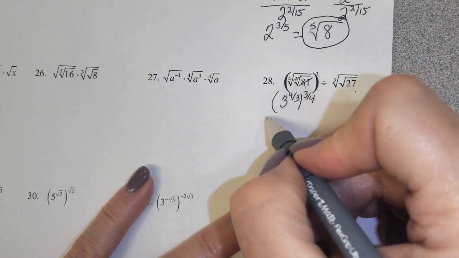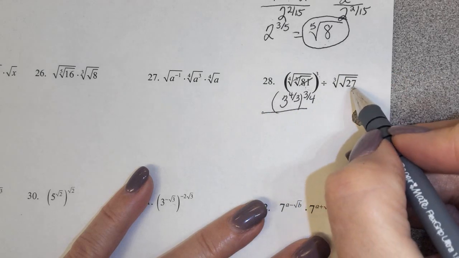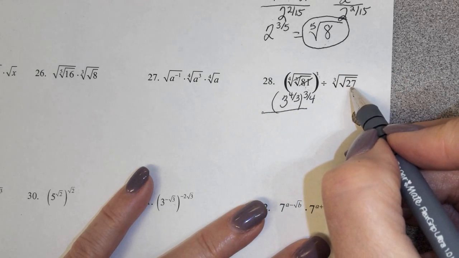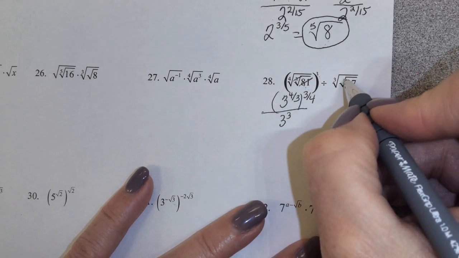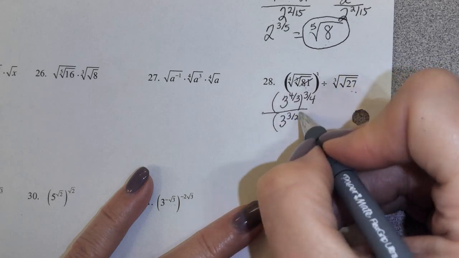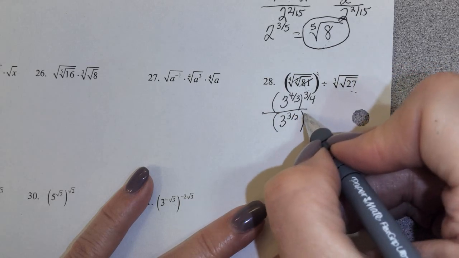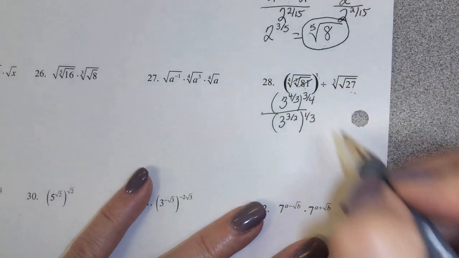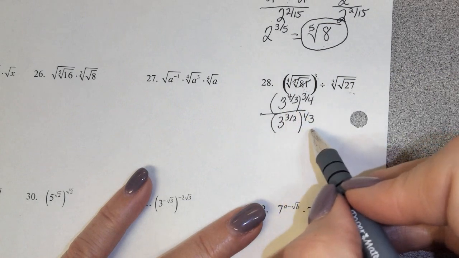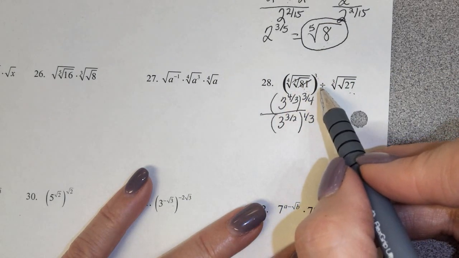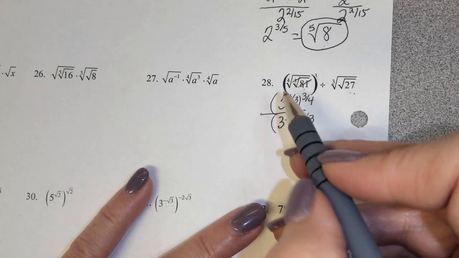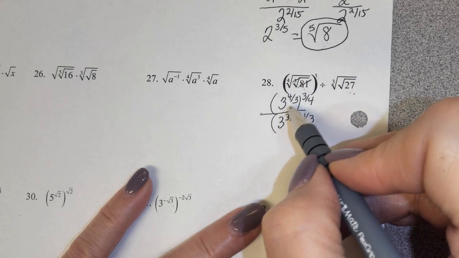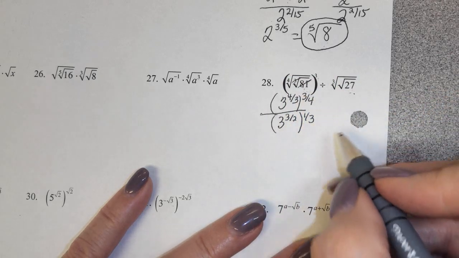Okay? In the denominator, let's look at what we've got. What's 27? 3 to the 3rd. What's the root I'm taking? Square root. And then we're also taking what other root? 3rd root. See, by using these rational exponents, we can simplify this. Using just radicals, it's too hard to do. But if you use rational exponents, it goes pretty well. What's 4/3 times 3/4?